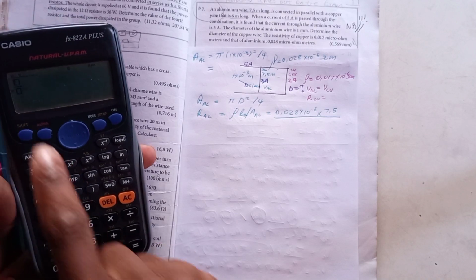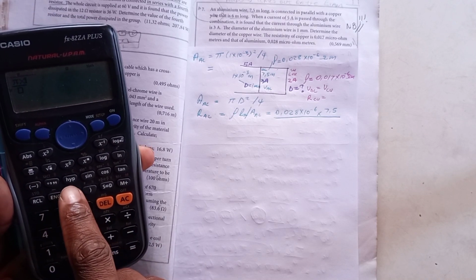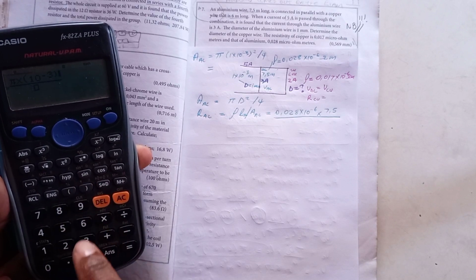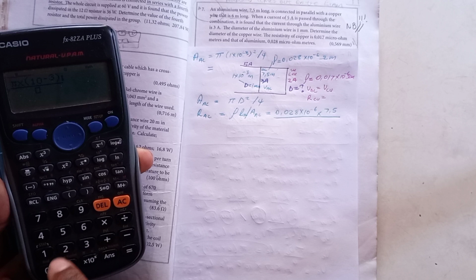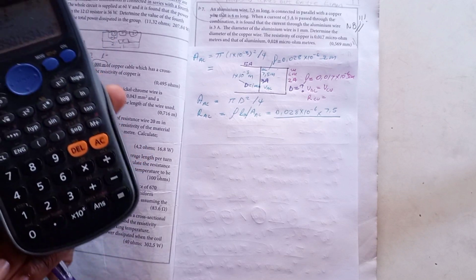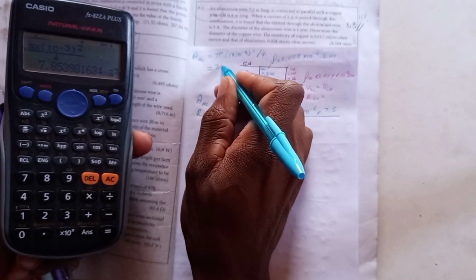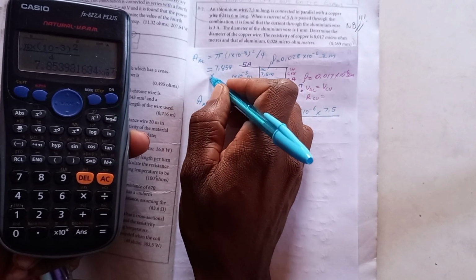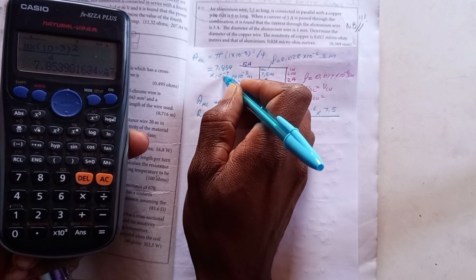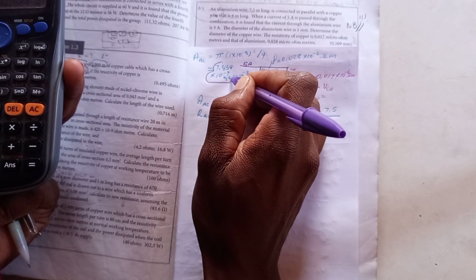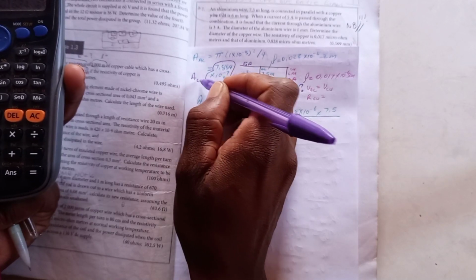So the area for aluminium would be, let the calculator tell us that, pi times 10 raised to minus 3, sorry, we close the bracket, we square that, we divide by 4, then what we get is 7.854 times 10 to the minus 7 meters squared. So that is the area of aluminium.